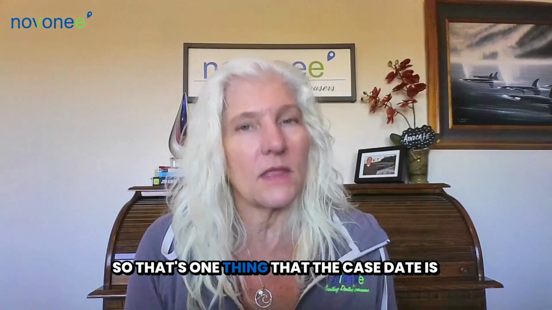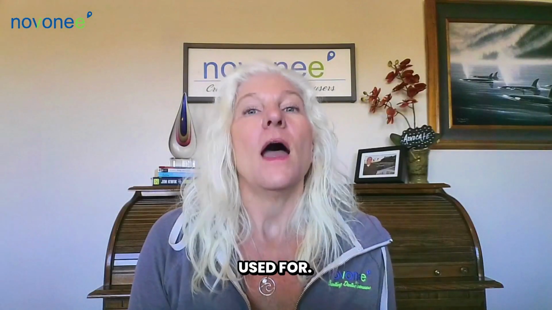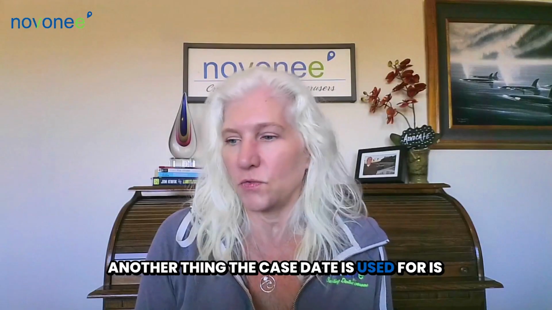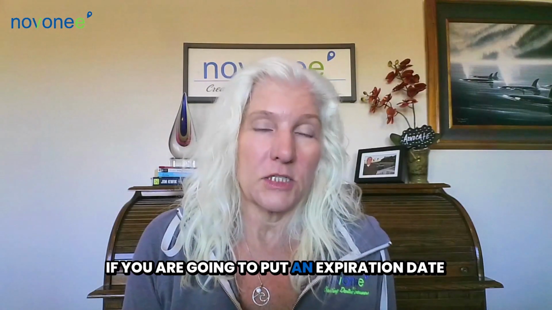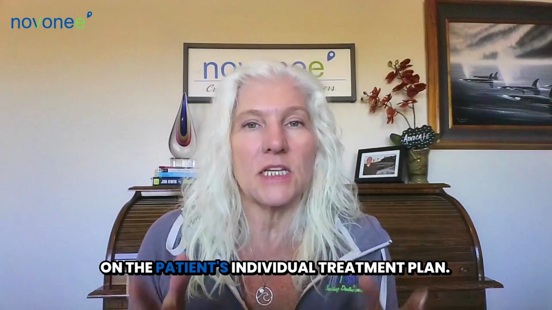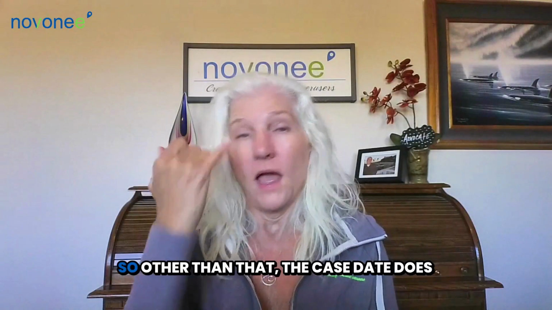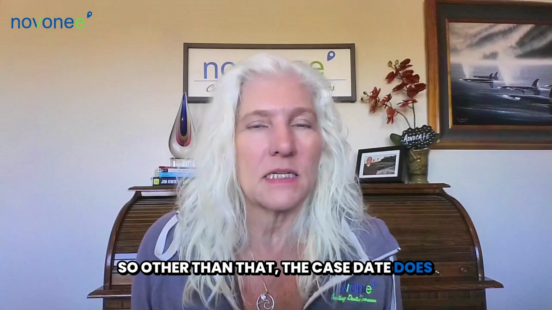So that's one thing that the case date is used for. Another thing the case date is used for is if you are going to put an expiration date on the patient's individual treatment plan. Other than that, the case date does nothing.